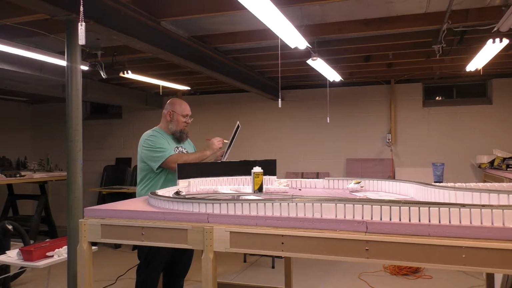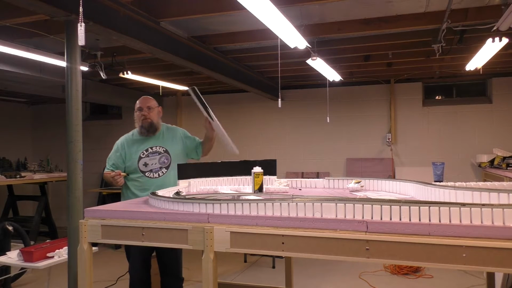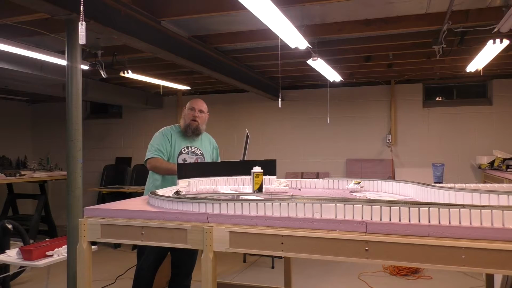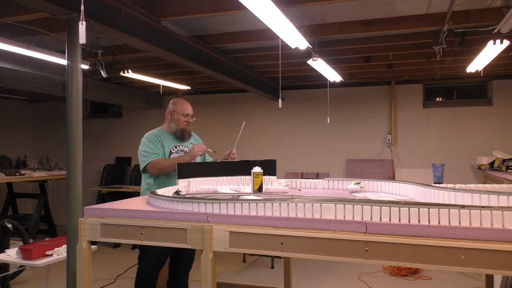And I got this side here done. I'm just doing the other wall now. So, making progress, slowly and steady.